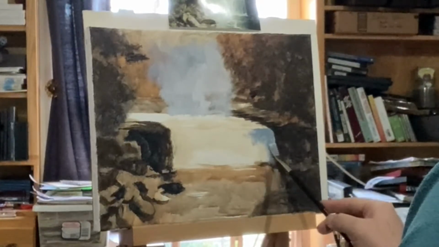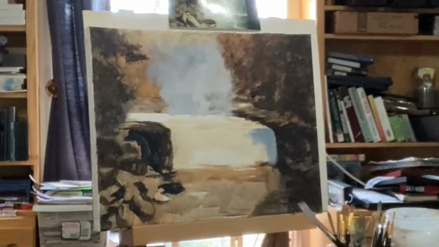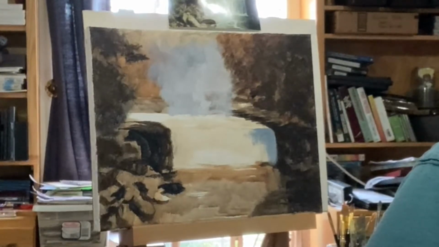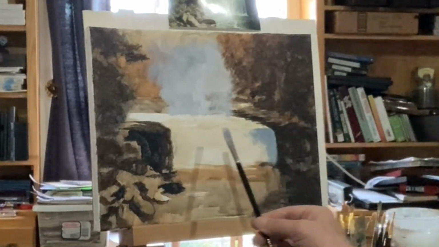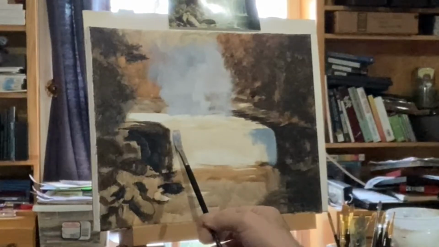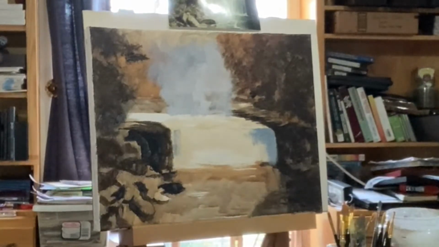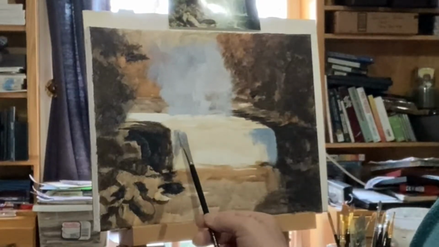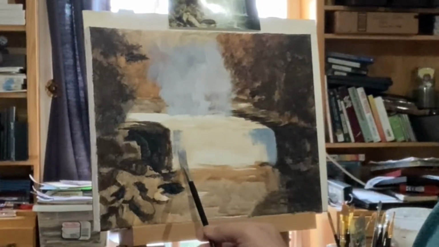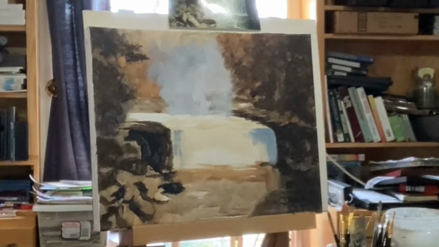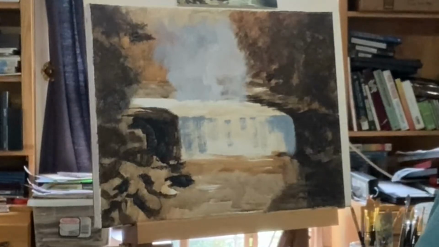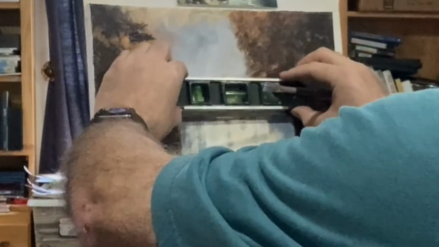So of the FAVE, we've talked about the focal point, the atmospheric perspective, and the values. And later on here, I'll show you where edges are important. Where you have soft edges, things fade together, fade back, they don't call attention. Where you have hard edges, like right here, where those dark rocks are and the light water are, a hard edge like that creates great contrast and will draw the eye.